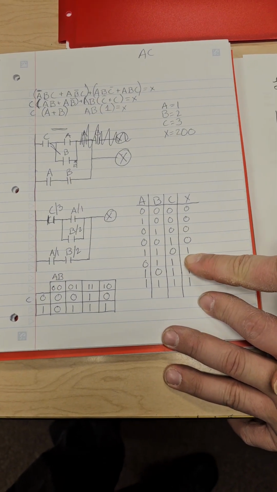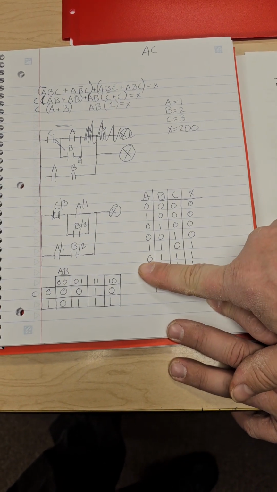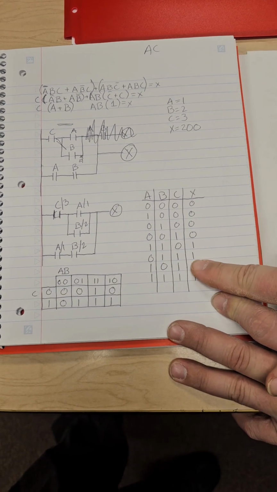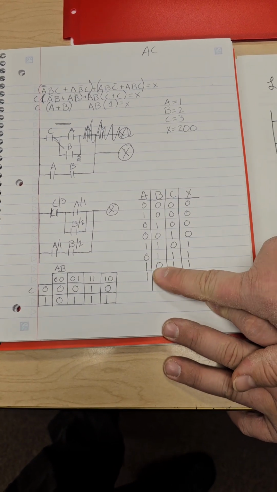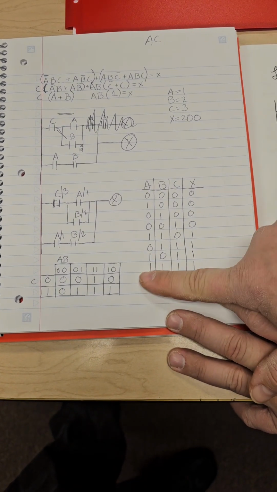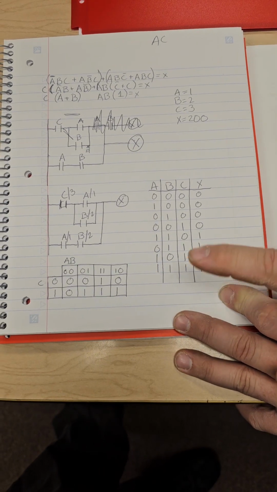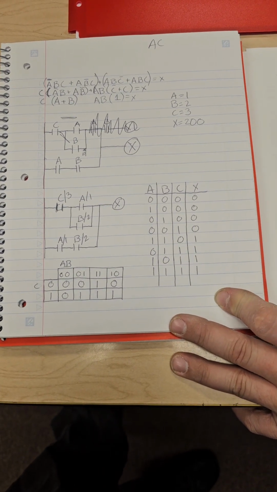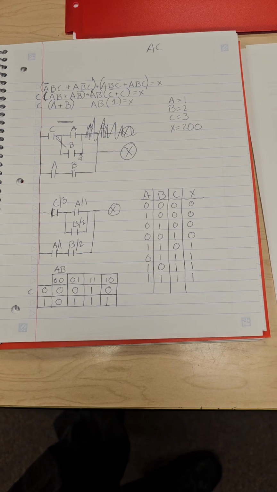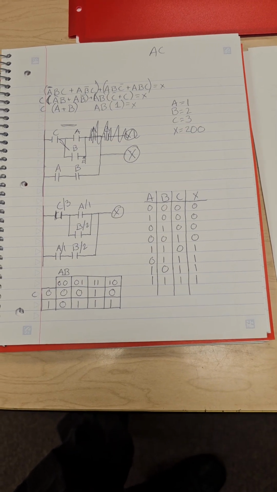Then we have A, B on, C off. That gives us a good circuit. A off, B, C on, good circuit. A on, B off, C on, good circuit. And all three buttons pushed, on. So we actually then have it all programmed.